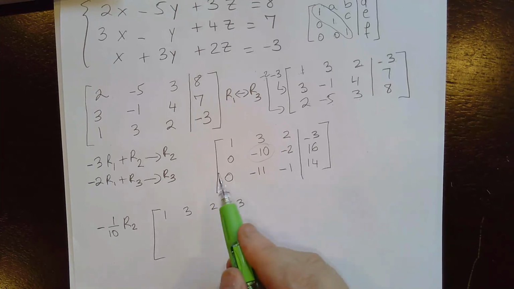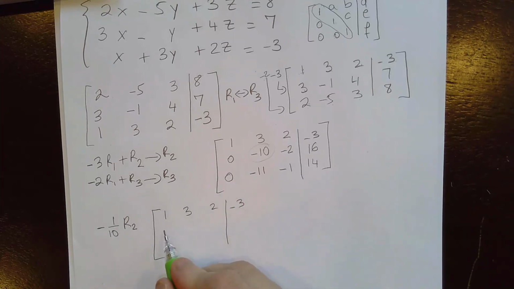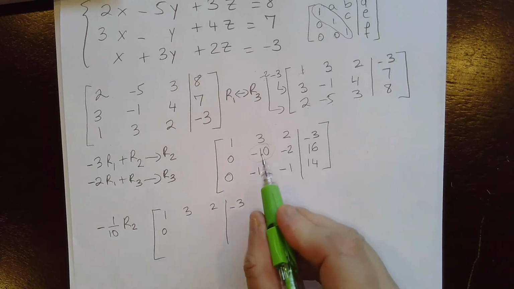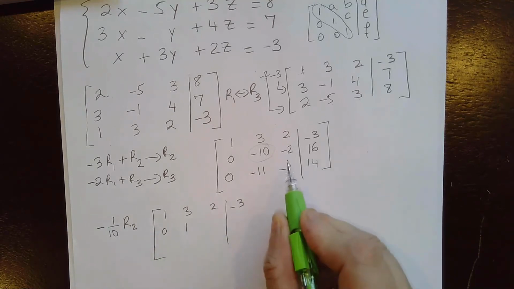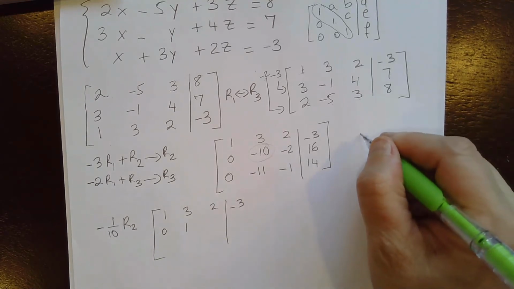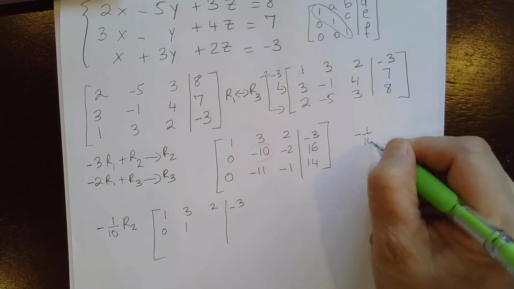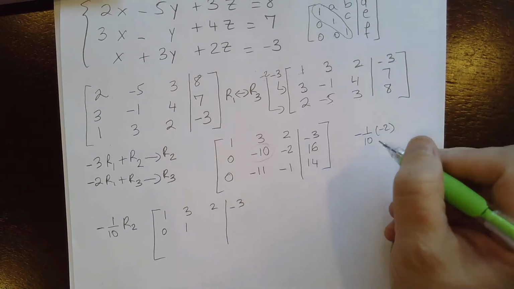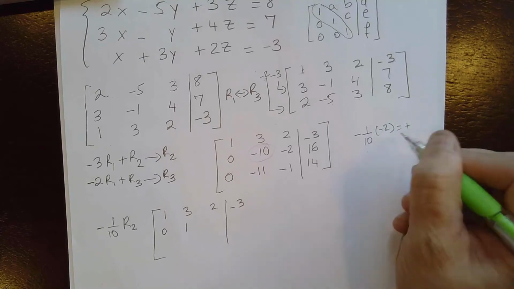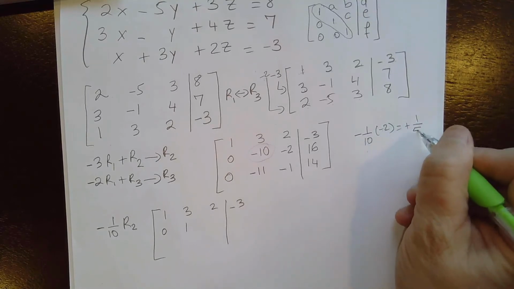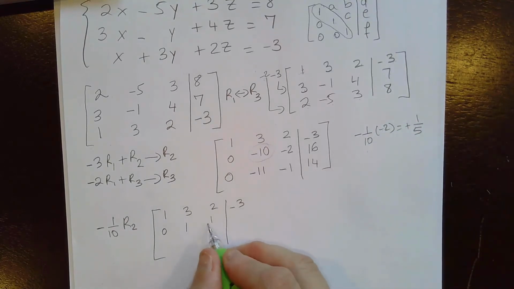Row 2, negative 1/10 times 0, 0. Negative 1/10 times negative 10, that will be 1. Negative 1 over 10 times negative 2, if you want to, you can write it down here. Negative 1/10 times negative 2. So the negative becomes positive. 2 divided by 10, that's 1 over 5. So the answer here is 1 over 5.